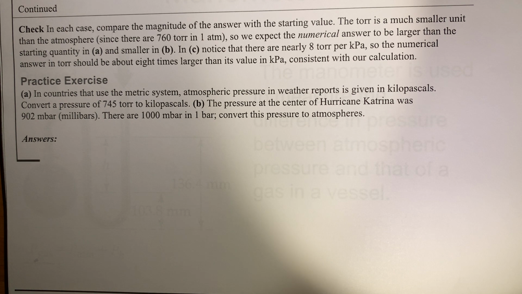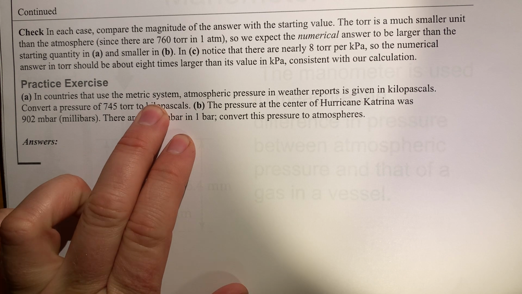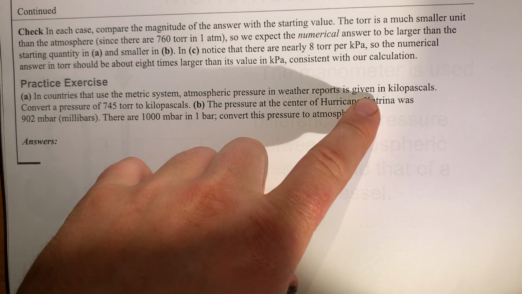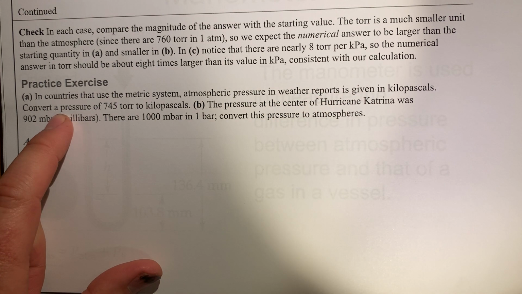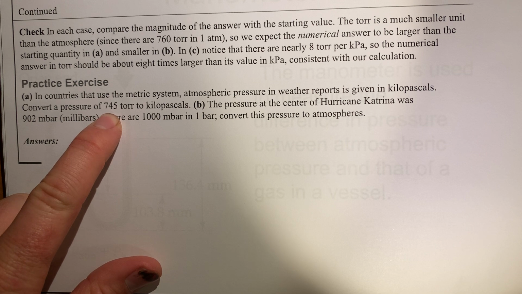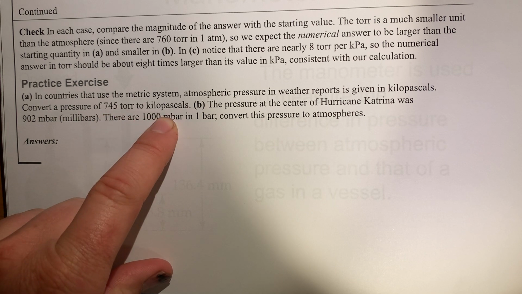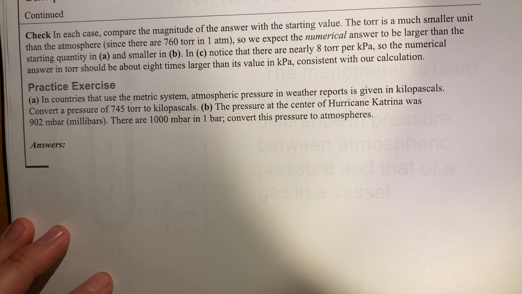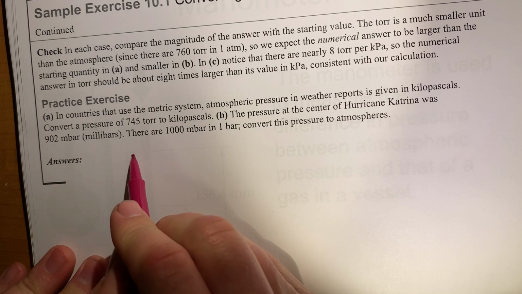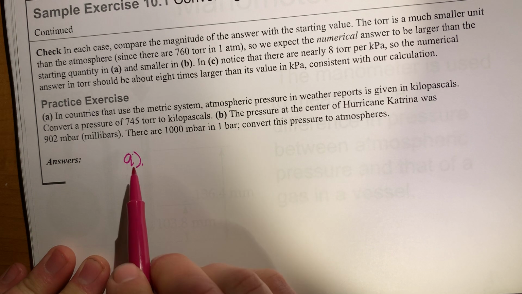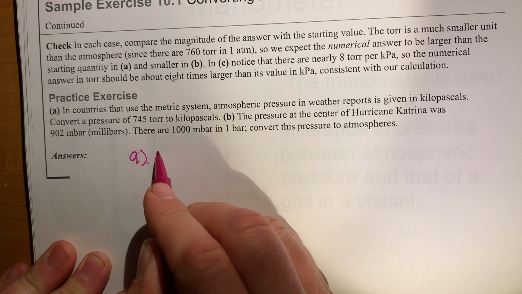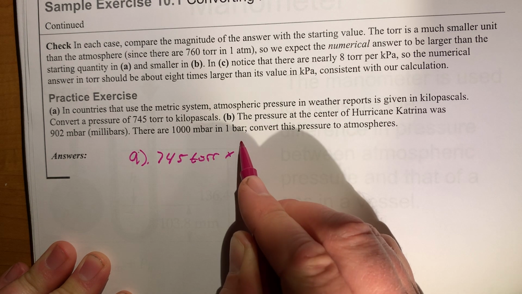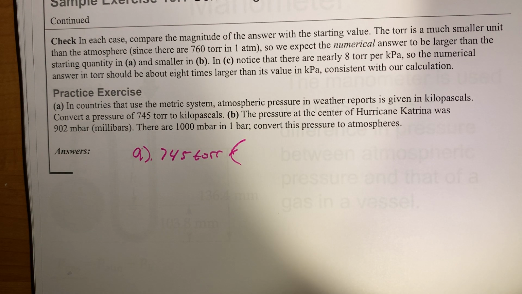Anyway, so in countries that use the metric system, here under practice A, atmospheric pressure in weather reports is given in kilopascals. Convert a pressure of 745 torr to kilopascals. Okay, well, let's start off. What's the first thing we always write? It's going to be the given. So 745 torr. Okay, we're going to multiply that by the conversion factor.